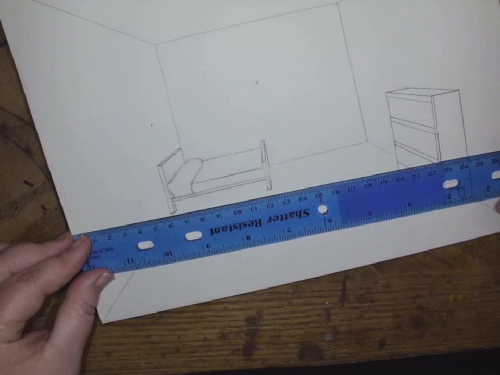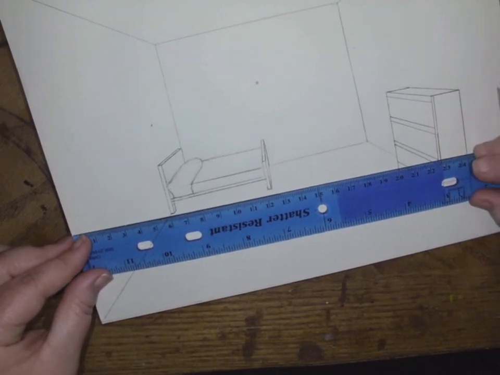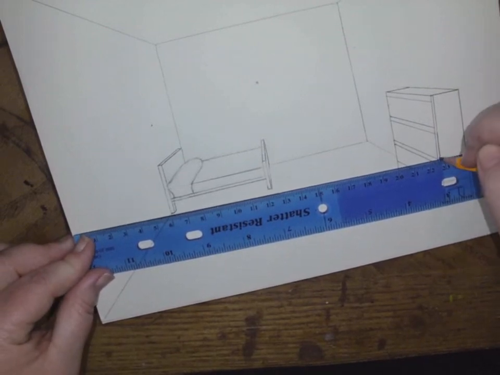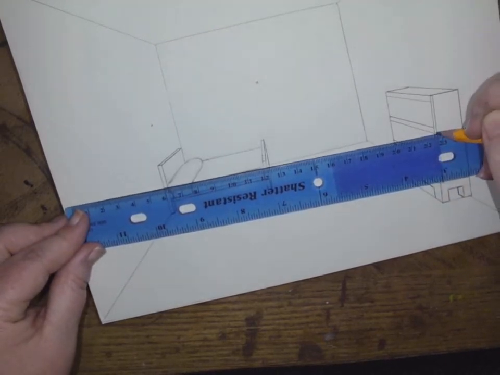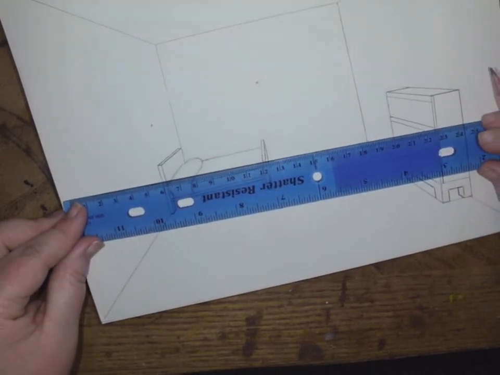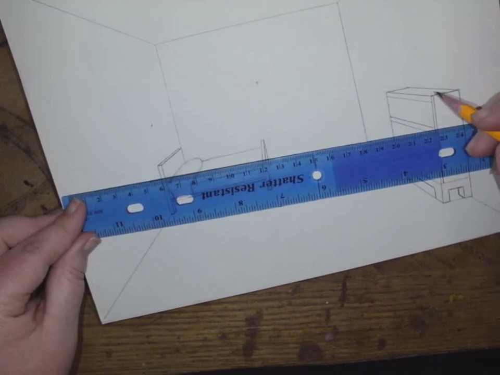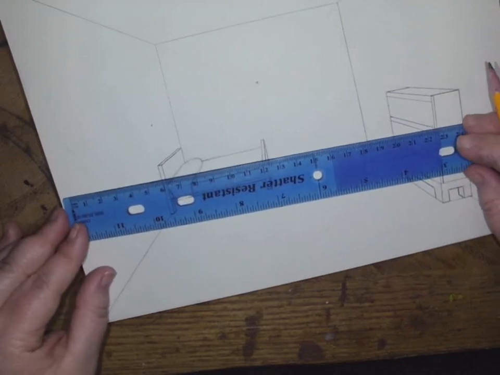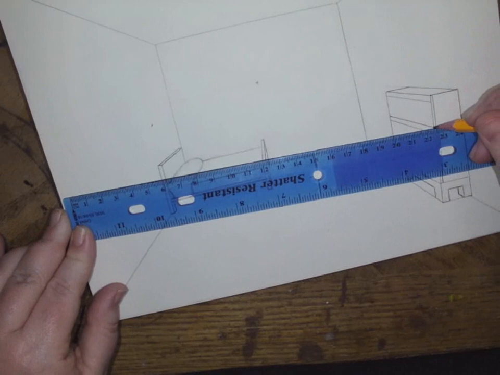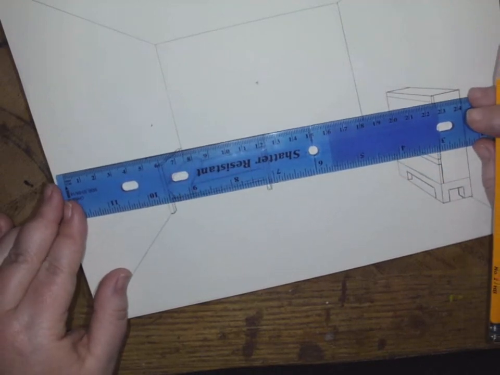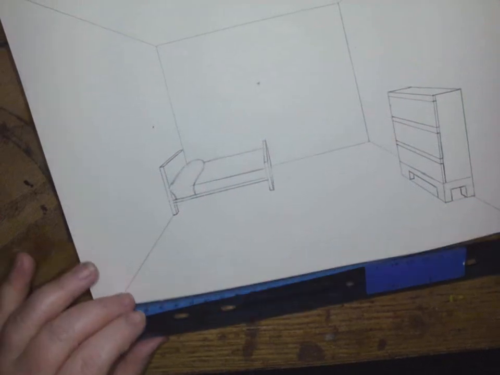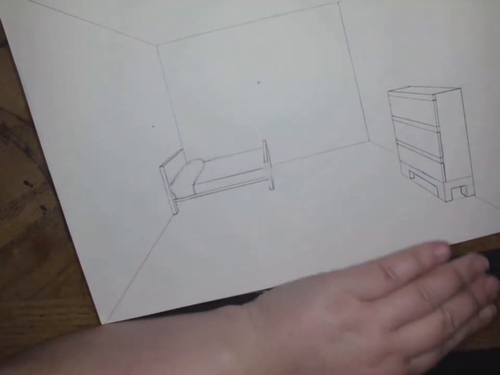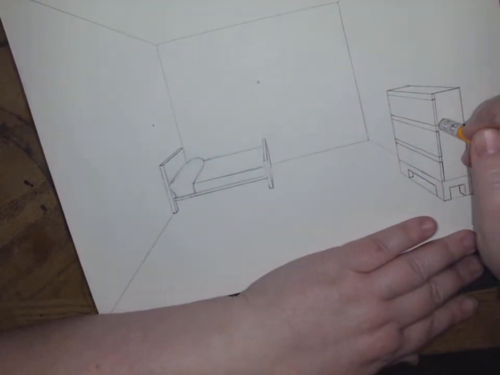And alright, so I kind of like the way that looks.